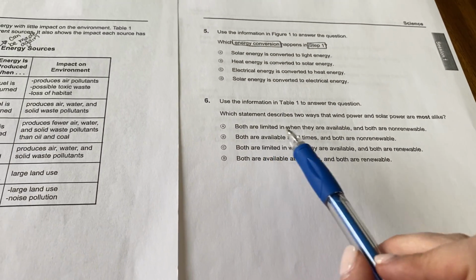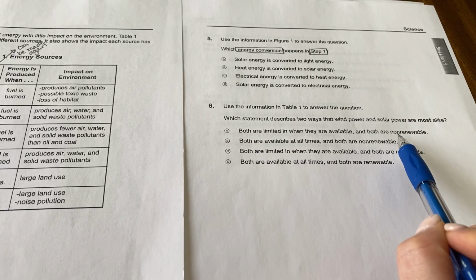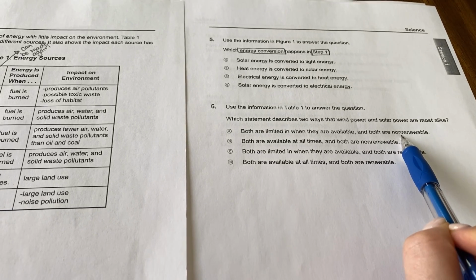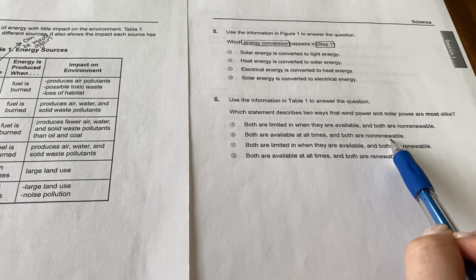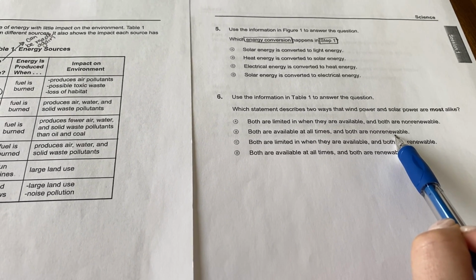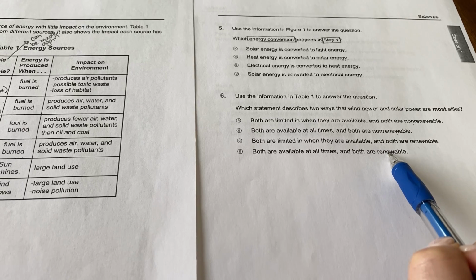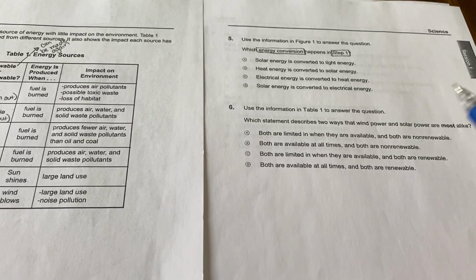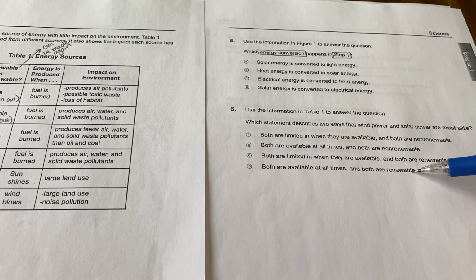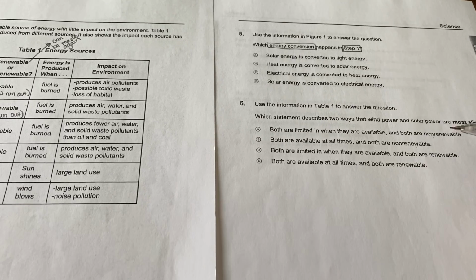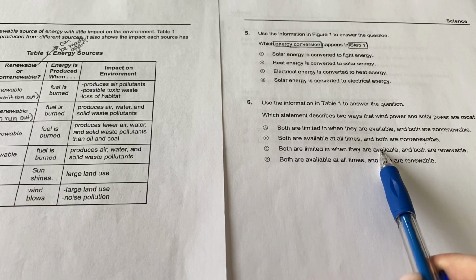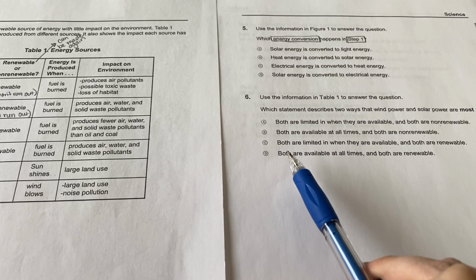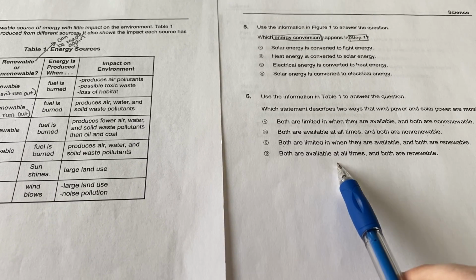A says that they're both non-renewable, so that can't be correct. B also says that they're both non-renewable, so that can't be correct. C and D do tell me that they are renewable, so that means you're looking between these two answers. C says both are limited in when they are available. And then D says both are available at all times.